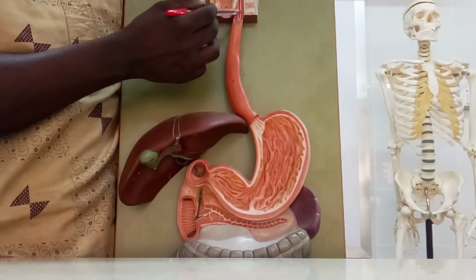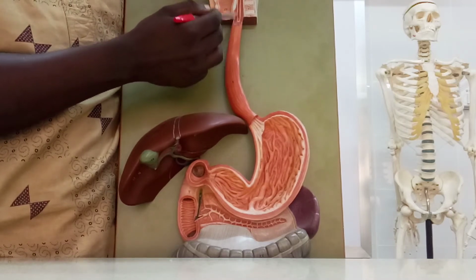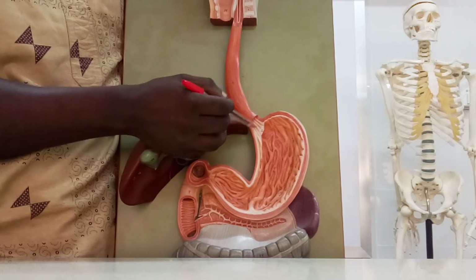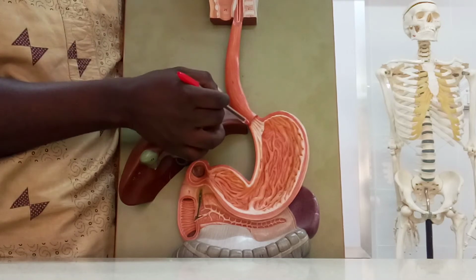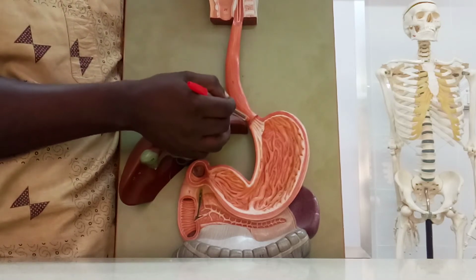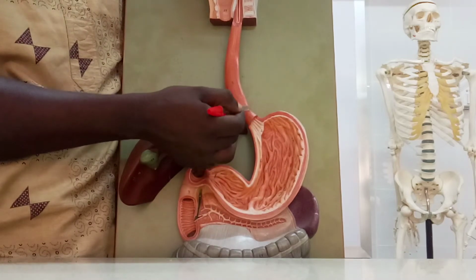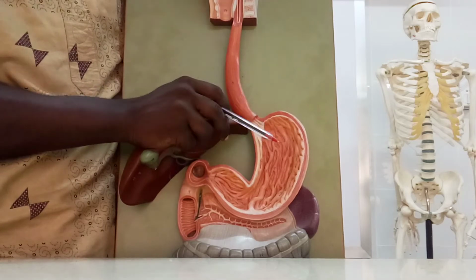Now, the upper oesophageal sphincter is anatomical, reinforced by the cricopharyngeus muscle, but the lower oesophageal sphincter is physiological. It's a physiological sphincter, more or less competent compared to the upper oesophageal sphincter, and therefore there could be reflux of gastric contents into the lower part of the oesophagus, the application of which you will understand pretty soon.